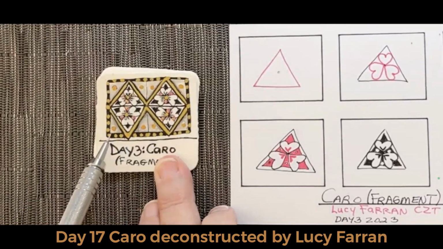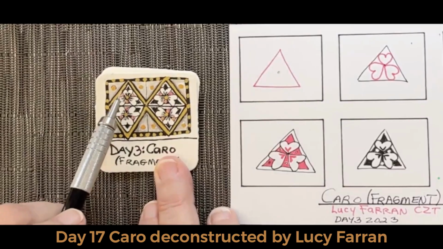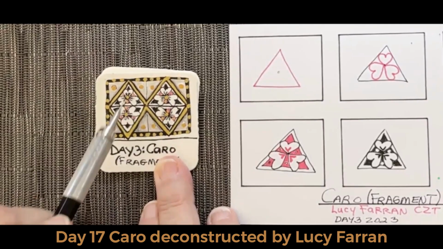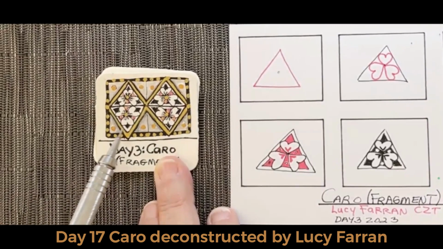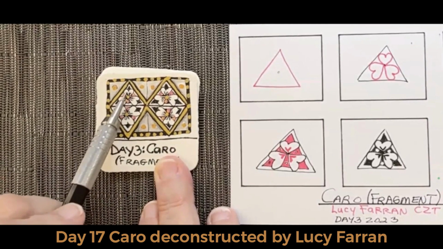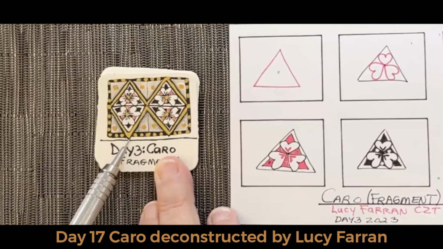Here is where we're going. A fragment is putting one of these triangles in each one of these boxes. However, if you notice, these triangles are pointing straight up and these are coming down.